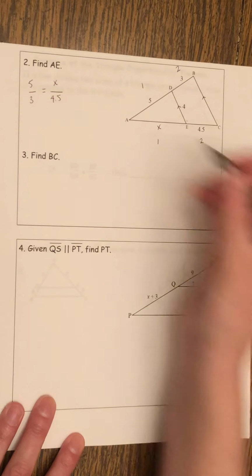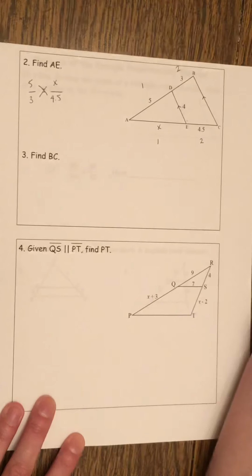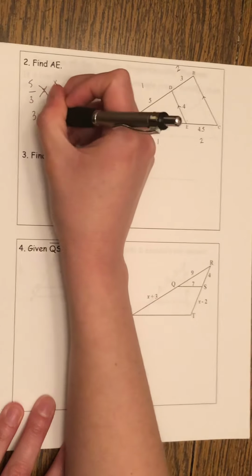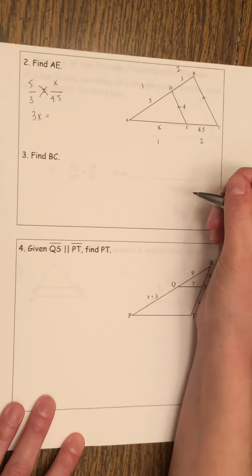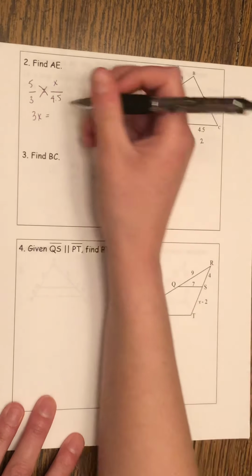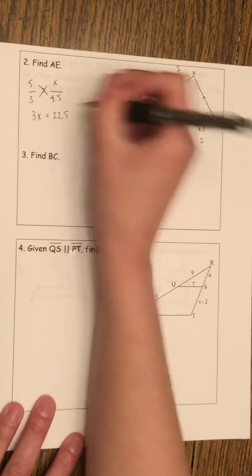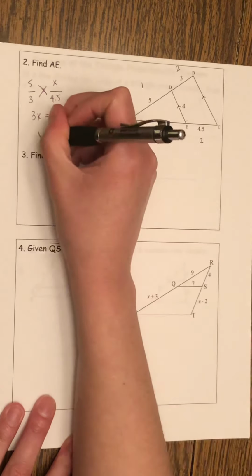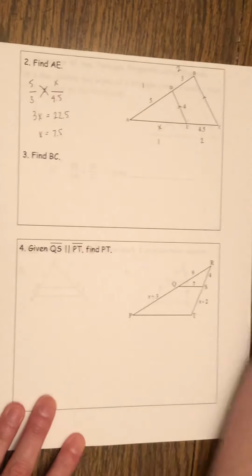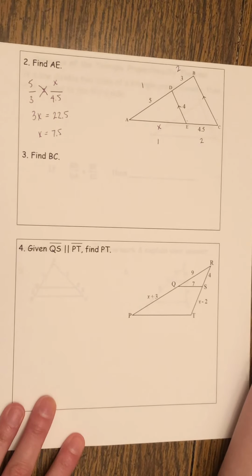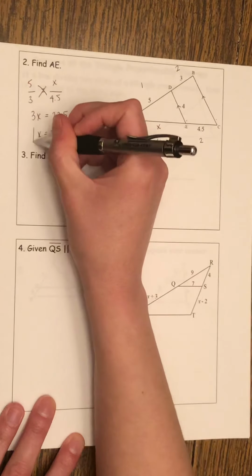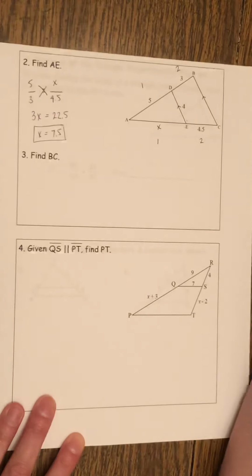On this one, I am going to just go ahead and cross multiply because I have some decimals here. 3 times x will get me 3x. 5 times 4.5 will get me 22.5, and if I divide both sides by 3, I'm going to get that x is equal to 7.5. So x, again, I let be the length of AE. So AE's length is 7.5.